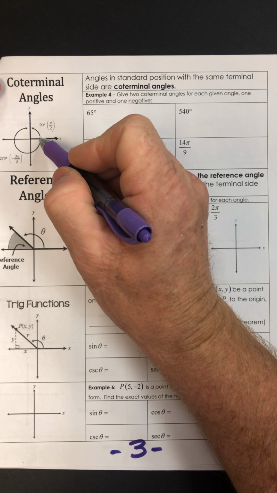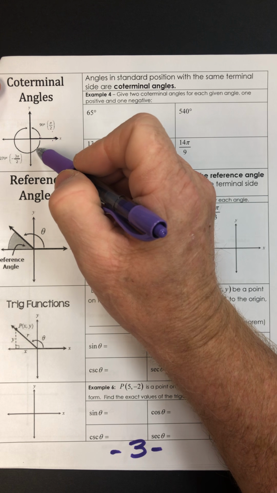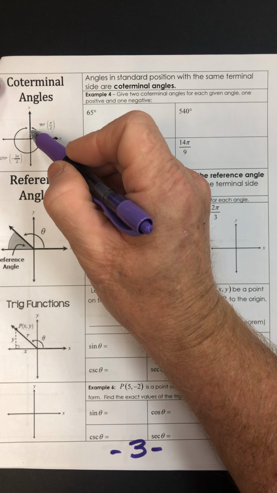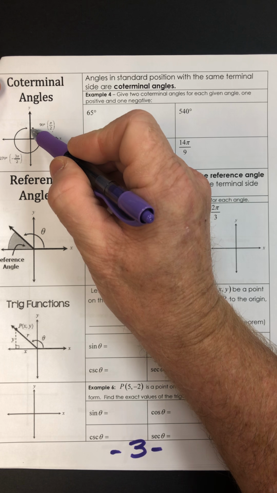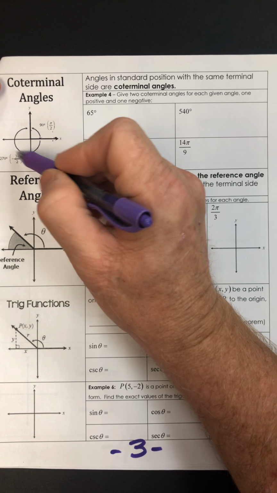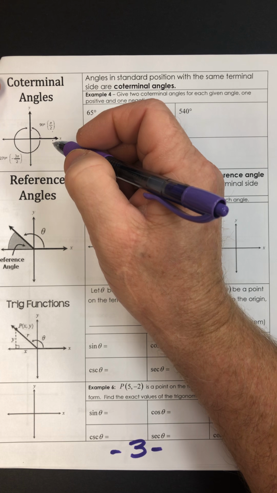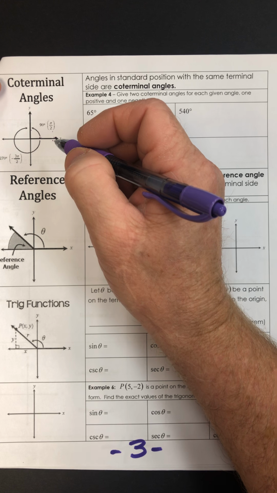So if I start here and go to 90, and then keep going 360 more, I would end there again. So 90 plus 360 gives me another coterminal angle, and I could keep going, 360 again and again, for as many times as I want to find positive coterminal angles.